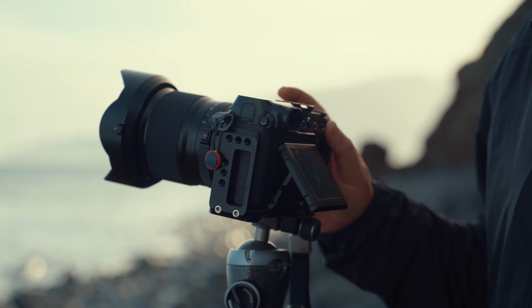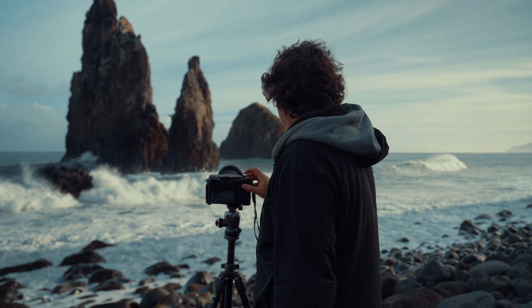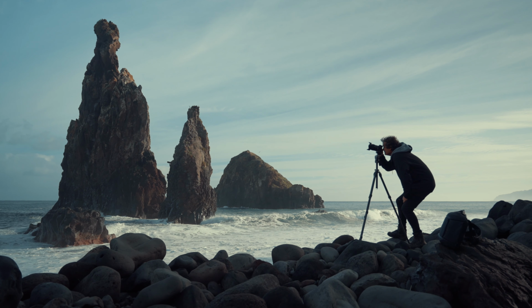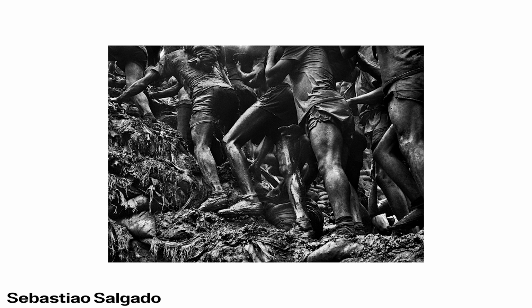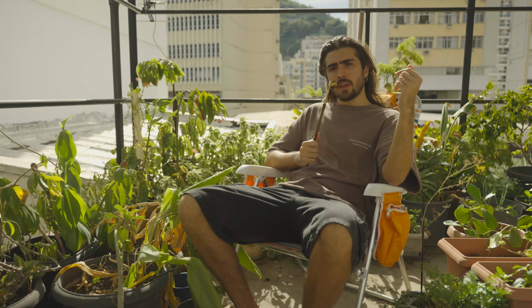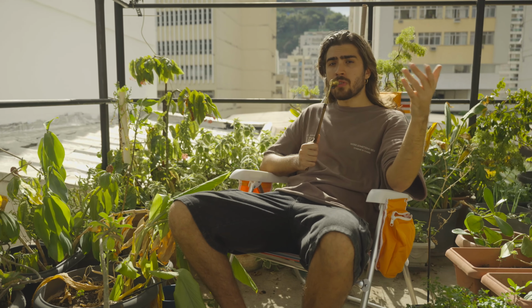When you position a camera somewhere, you are always choosing a point of view. And that comes with who you are. You are bringing with you all your preconceptions. Sebastião Salgado used to say that you shoot with your culture. And it's true. You cannot disassociate your photos from yourself.